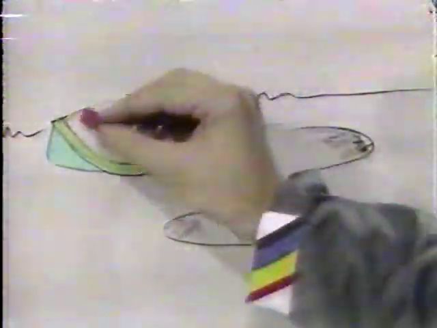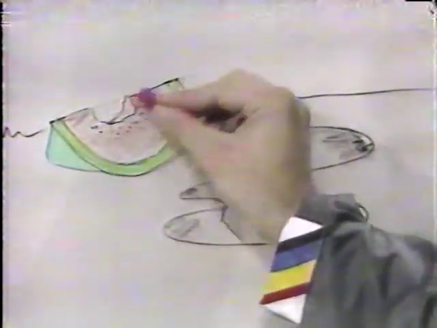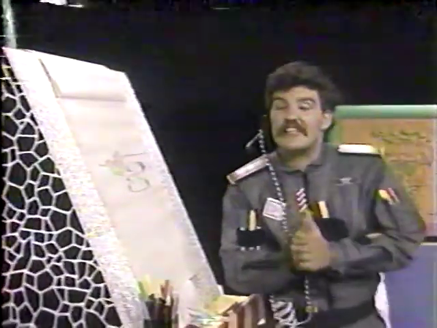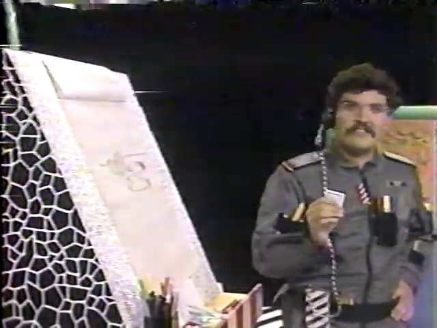Make sure it's nice and smooth. And then I'll draw the red. Give a nice smooth red tone back here. And there's our watermelon.